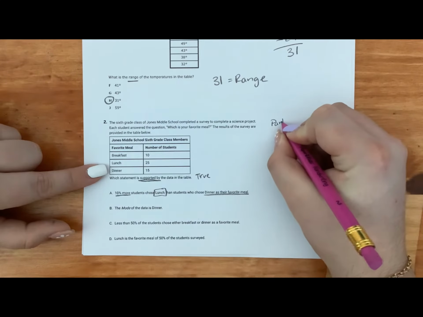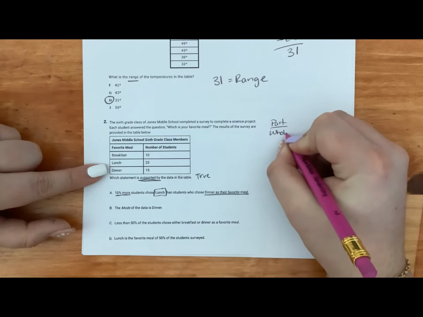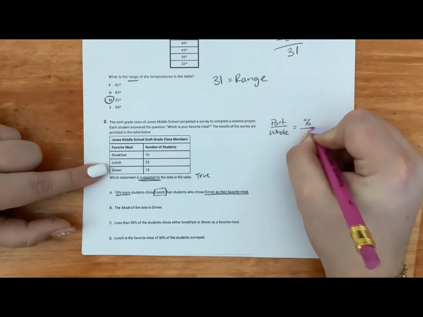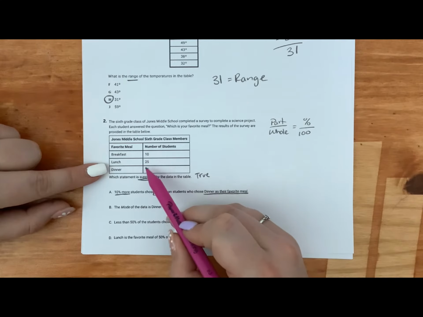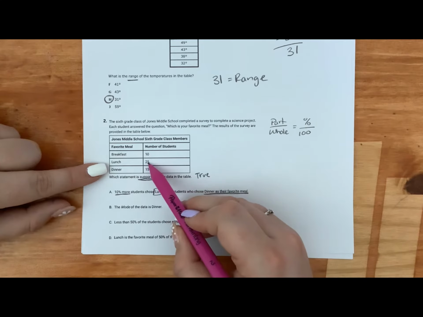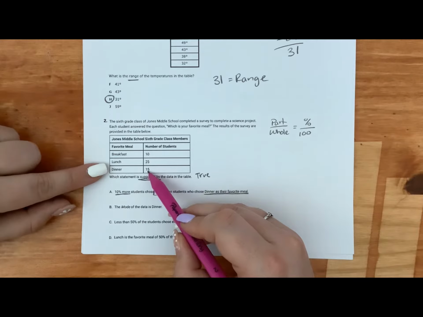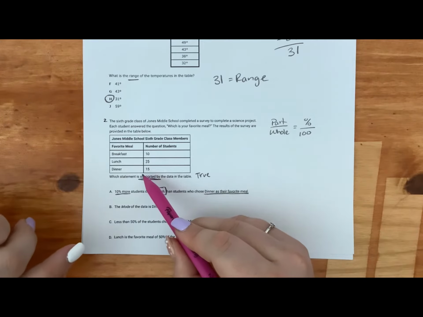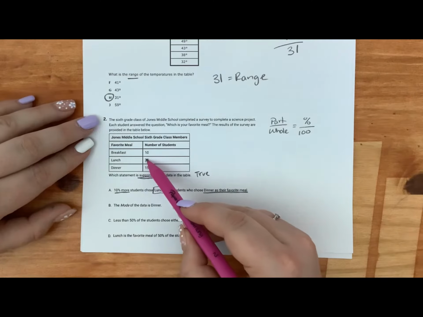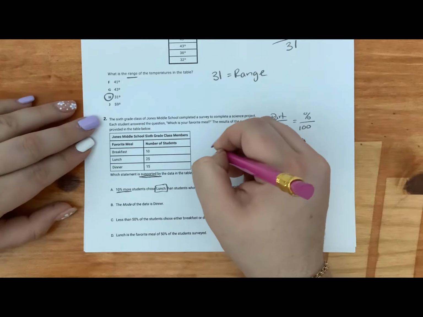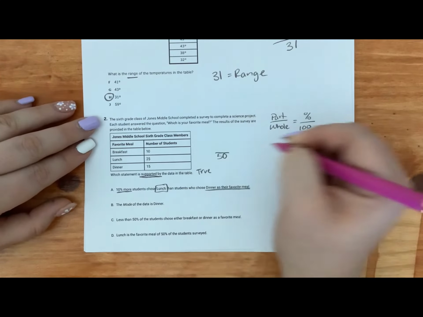The part over whole equals percent over 100. So we need to find our total. 10 plus 25 is 35. 35 plus 15 is 50. Sorry. 50 is my total.